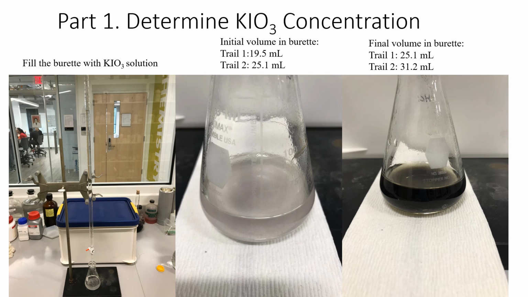And in the picture on the right, you can see the dark color has been formed and it doesn't fade away, so that means the titration has been finished. I have done these two trials, so the initial and the final volume in both trials are given here, and you need to use this volume in your calculation. So put these numbers in the Excel.